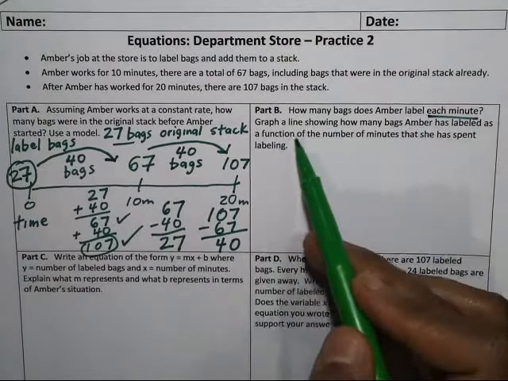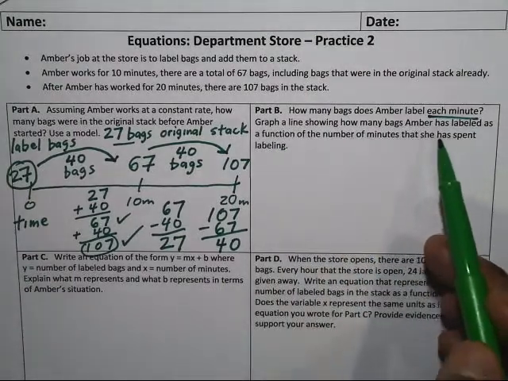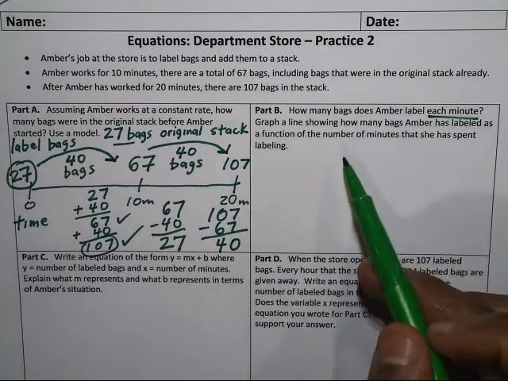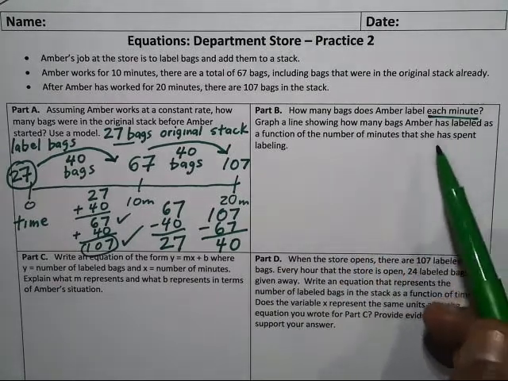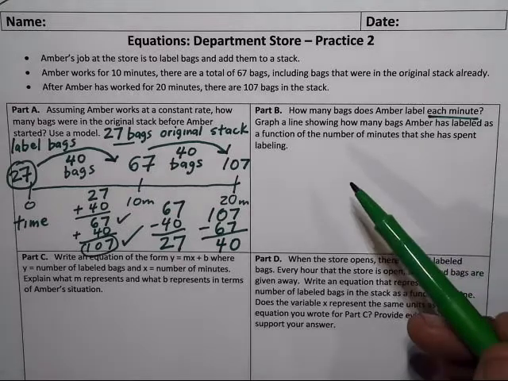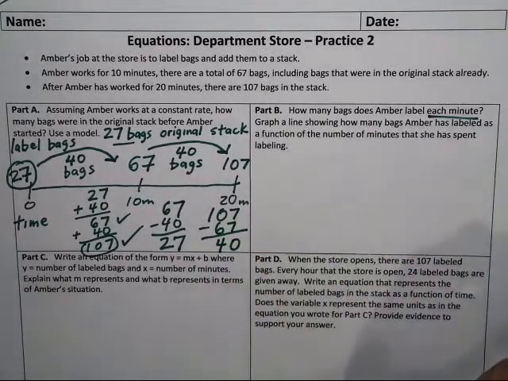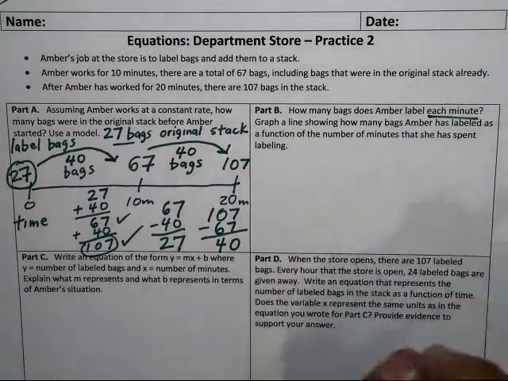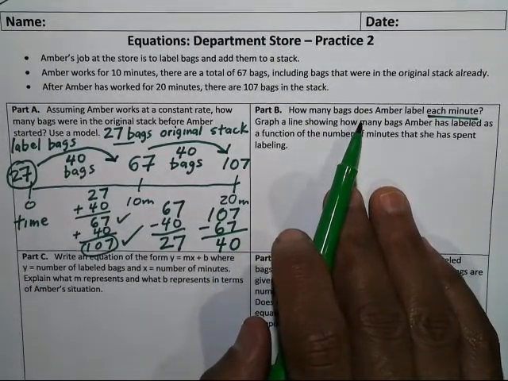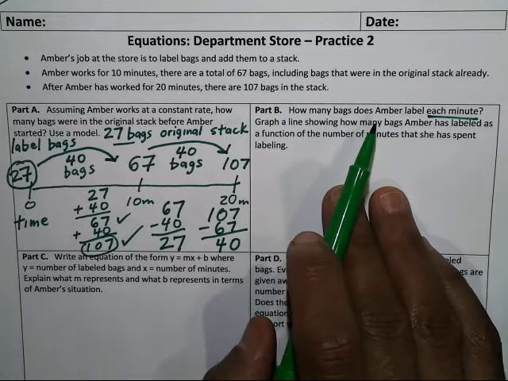Graph a line showing how many bags Amber has labeled as a function of the number of minutes that she has spent labeling. Okay, so there's a couple parts to part B. Let's just do the first part where it says how many bags does Amber label each minute.